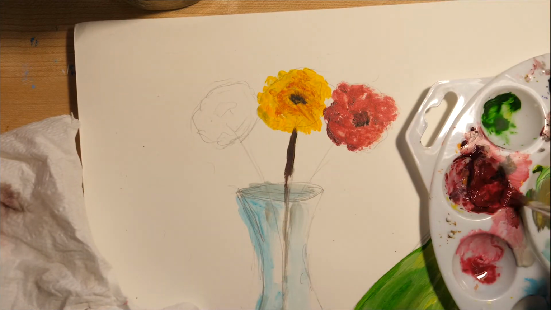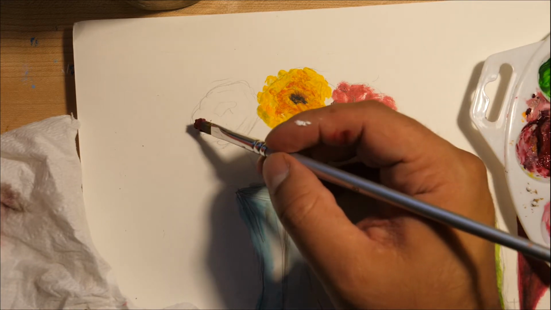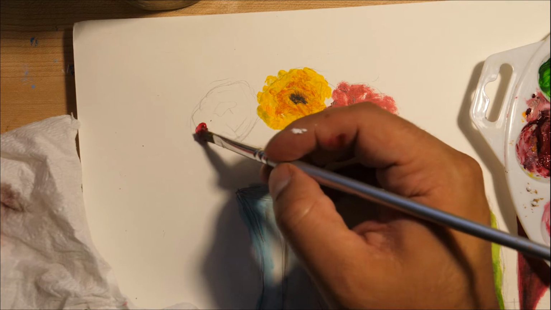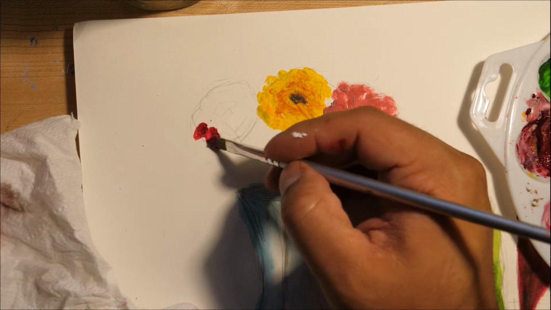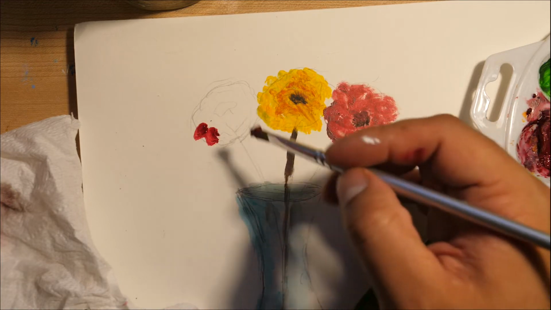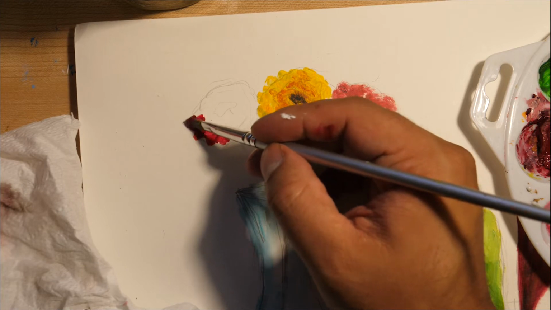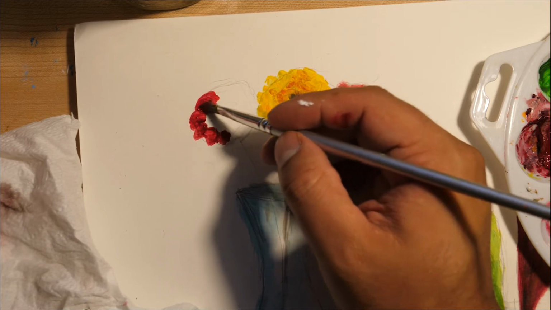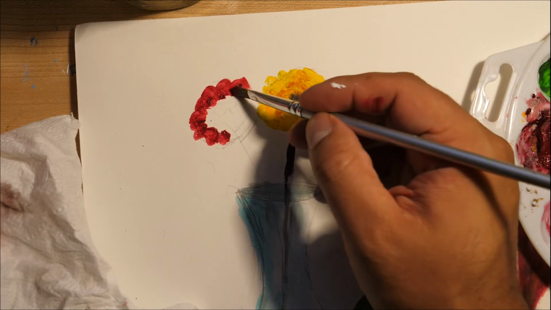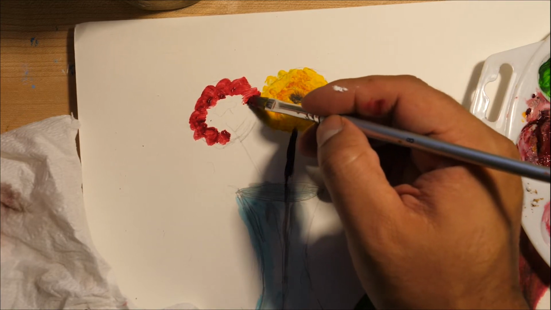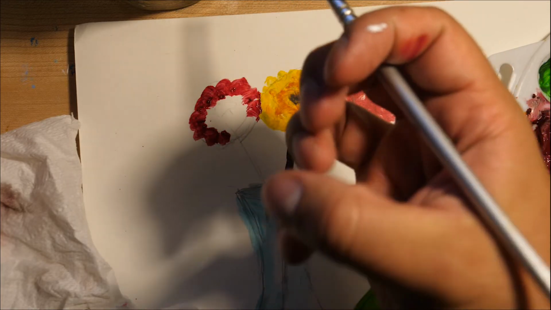So what you want to do is start off at the edges of the flower and make these quick circular strokes. And when you do that, your eye thinks that it's a bunch of petals being smushed together.